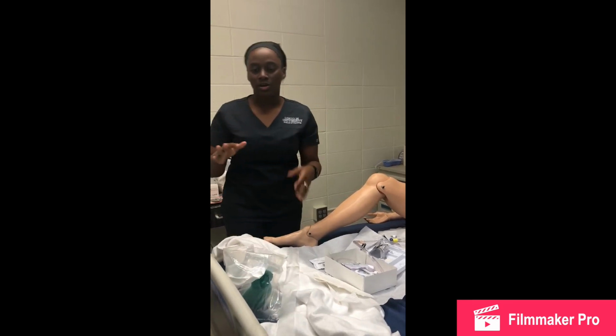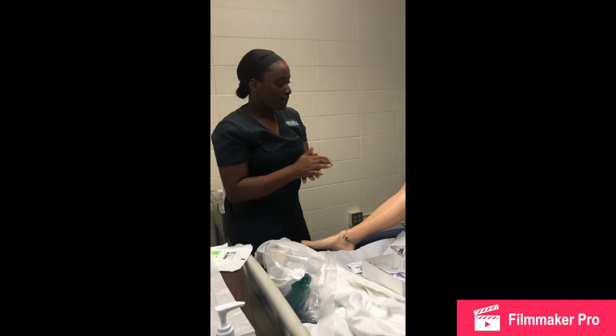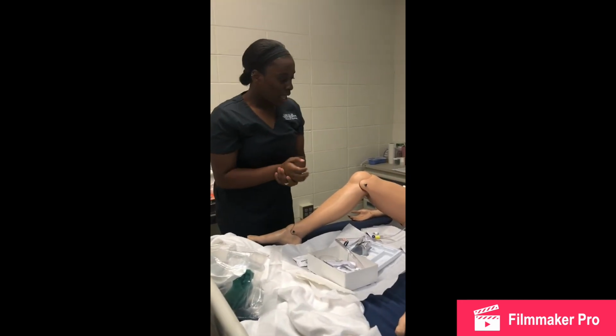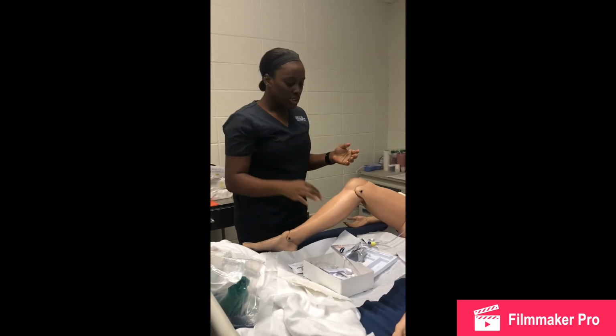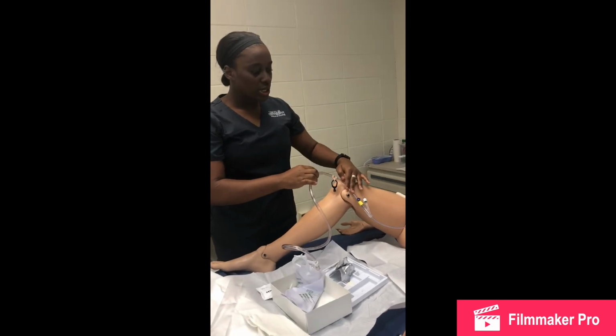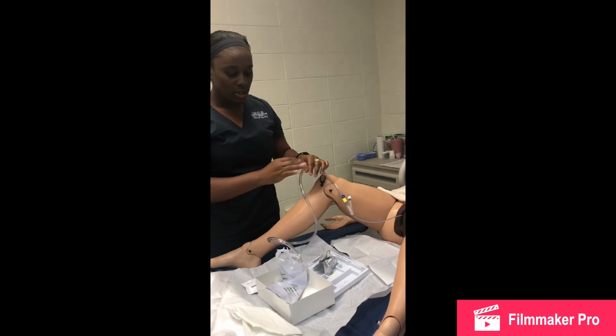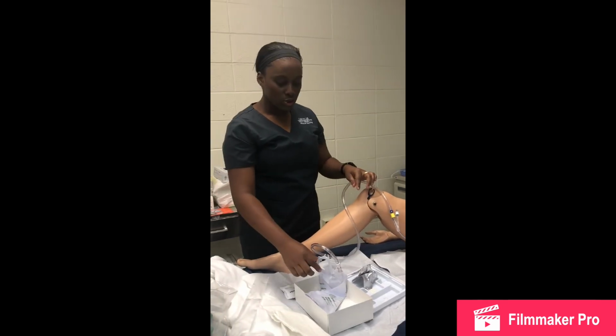Once I take my sterile gloves off, I'll then wash my hands. And in some hospital settings, they require us to tape this part onto the patient's leg, not being too tight but loosely. But for this video's purpose, we're not going to do that.